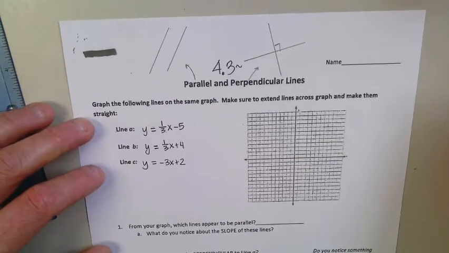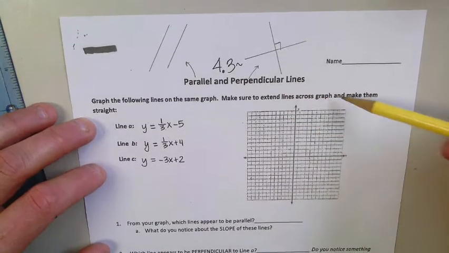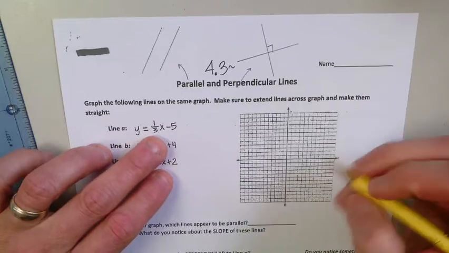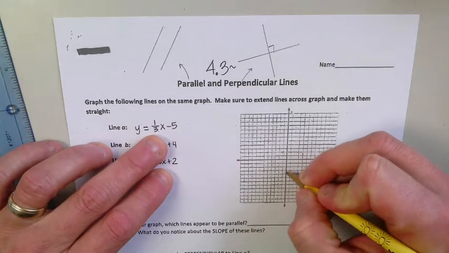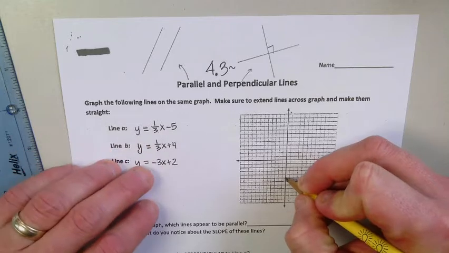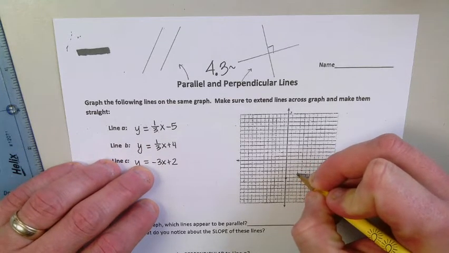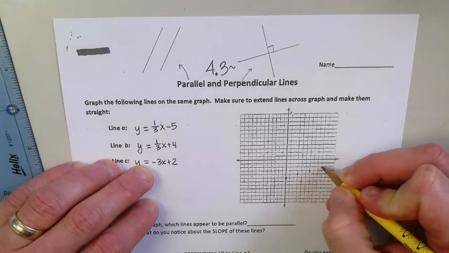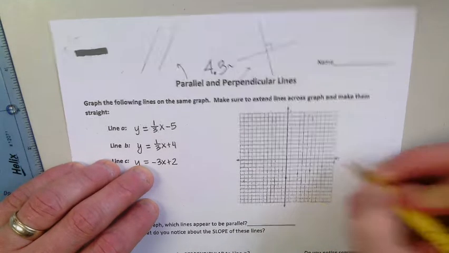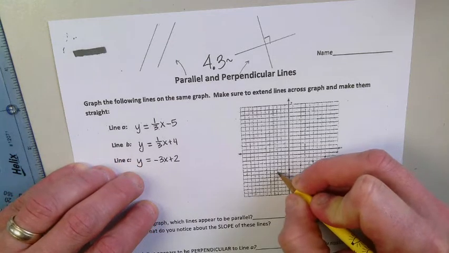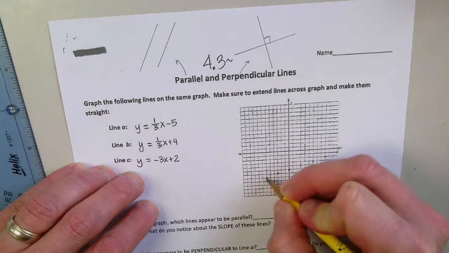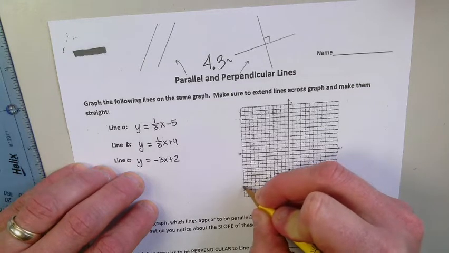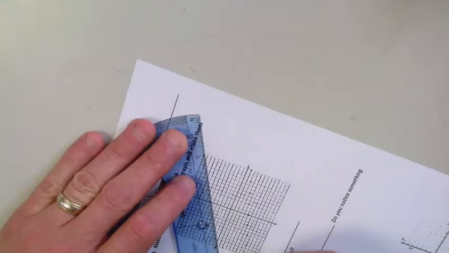Graph the following lines on the same graph. Make sure you extend the lines across the graph and make them straight. So I'm going to do y equals 1/3 x minus 5. Minus 5, 1, 2, 3, 4, 5. 1/3 x, up 1 over 3, up 1 over 3. Down 1 over 3, down 1 over 3. 1, 2, 3. There we go. So here's my line.